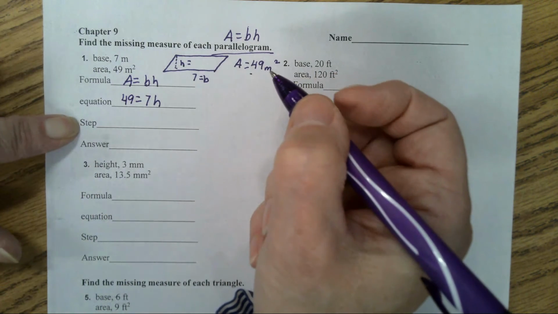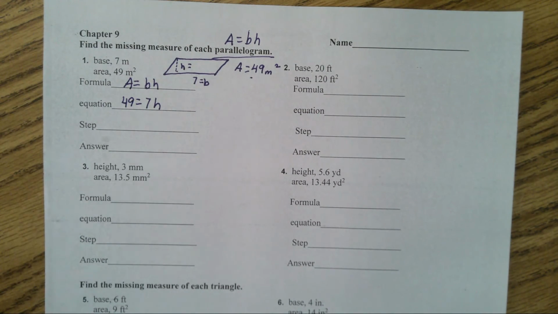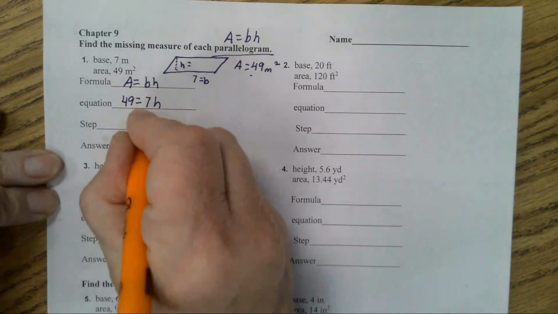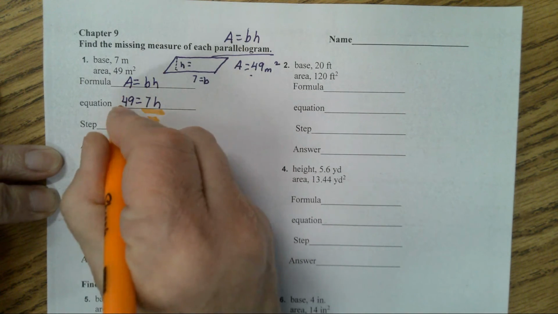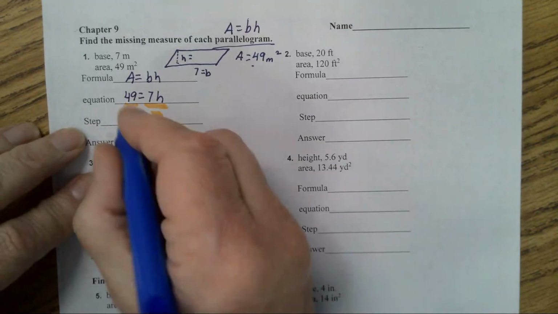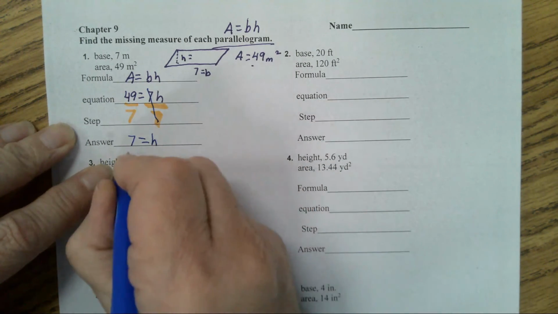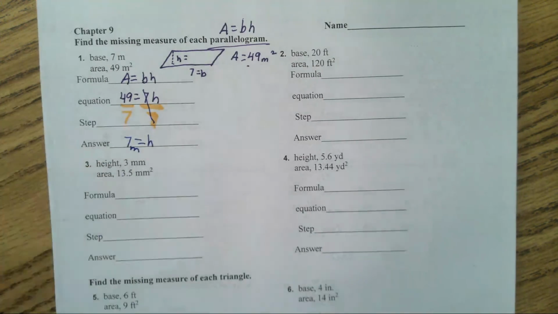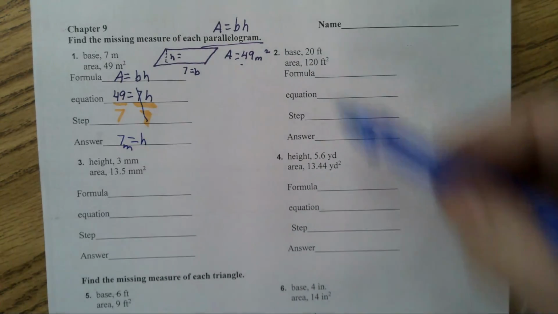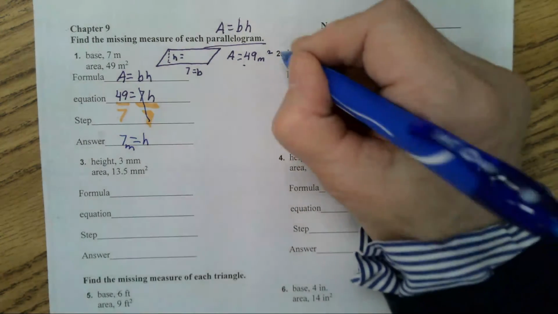Now, it's a one-step equation. What will undo multiplying by 7? Divide by 7. What's 49 divided by 7? Yeah, so our height is going to equal 7, because that cancels out, equals the height, and it's 7 meters. Now, you can choose which one of these you want to do for homework. I suggest you do number 2.